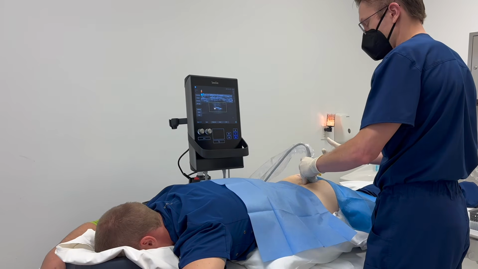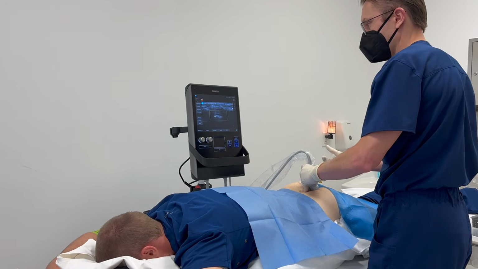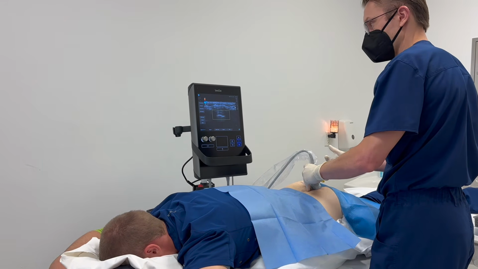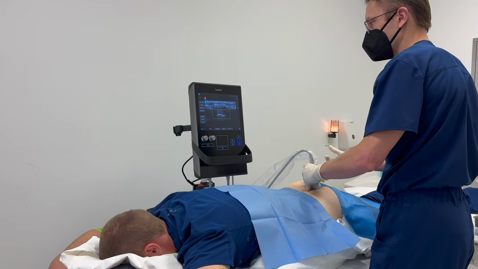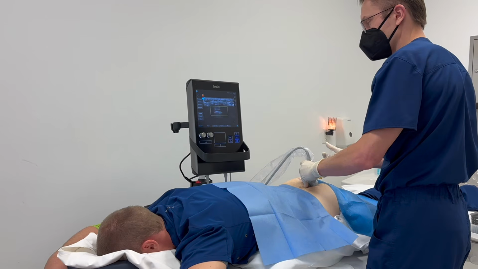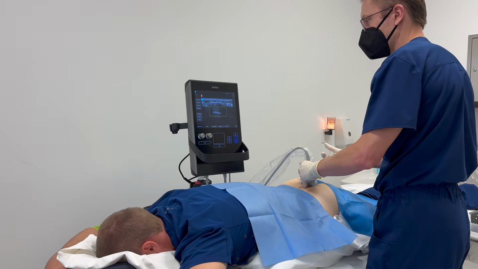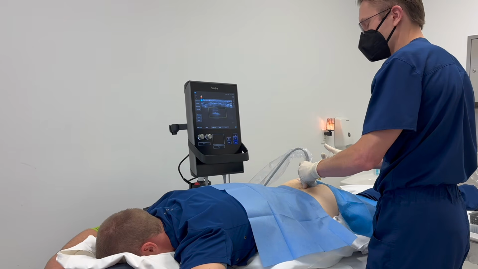Basically the lysate is going up from the tailbone up to the spine, up to the L5-S1 disc where his injury is. That will decrease the inflammation of the nerves, it will decrease the inflammation of the disc, and it will make him feel a bit better.